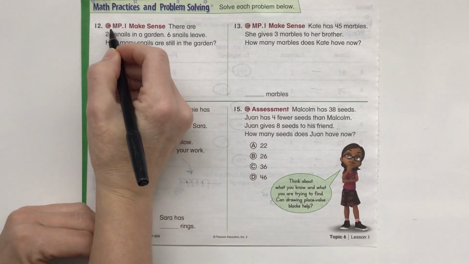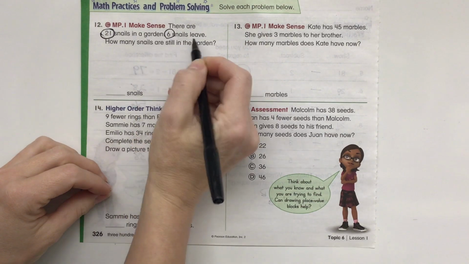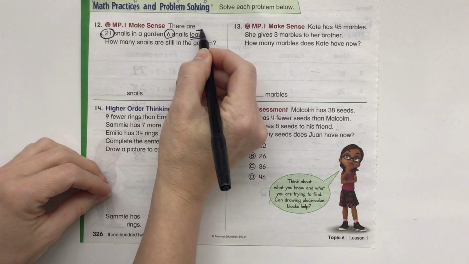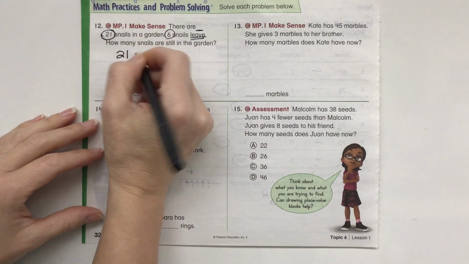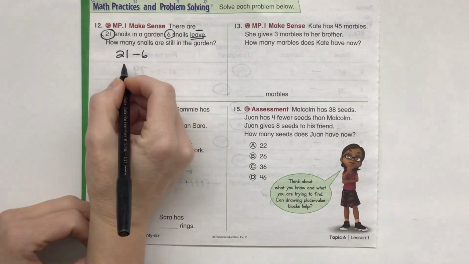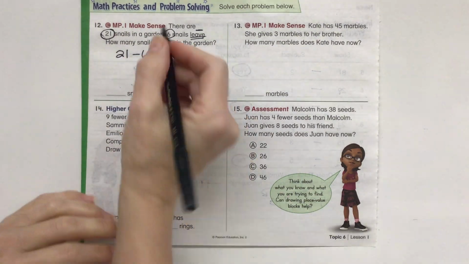All right, there are 21 snails in a garden. 6 snails leave. They're leaving. We know we're going to be subtracting. How many snails are still in the garden? So 21 minus 6 is our equation. I have a 1 here. Can I subtract 6 ones? Nope, I'm going to need to regroup.